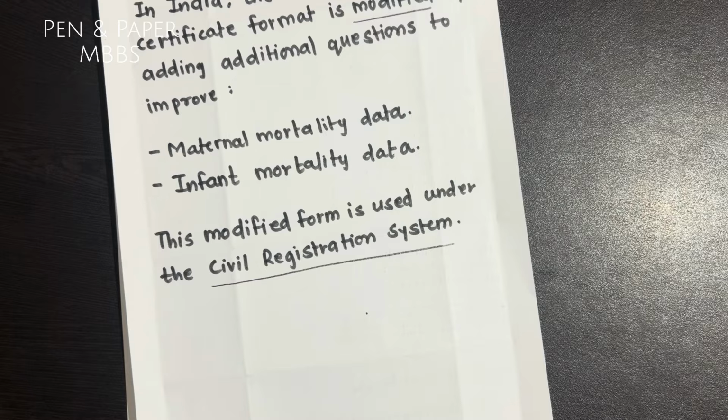Now if this comes as a 7-mark question, your answer should be in the format: introduction, definition, structure, Part 1 and Part 2 explanation, uses, diagram, and then a short conclusion.